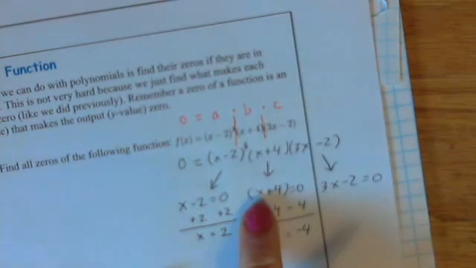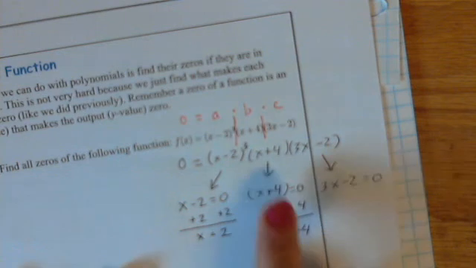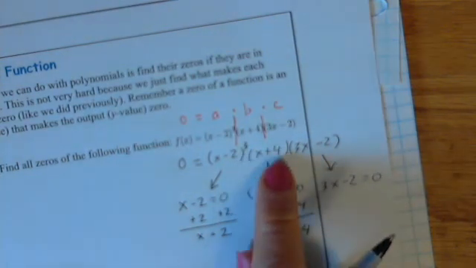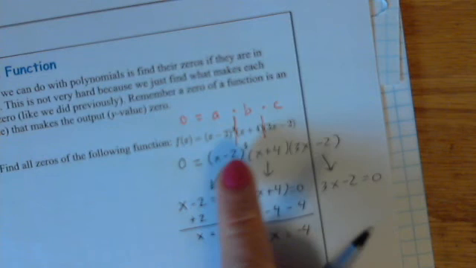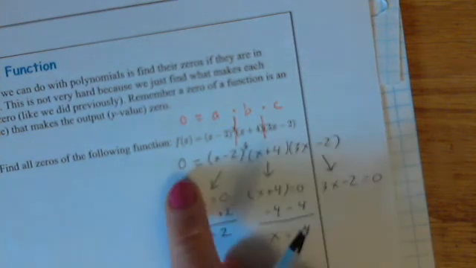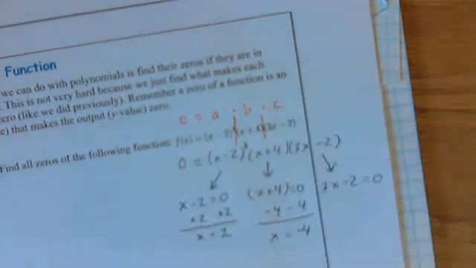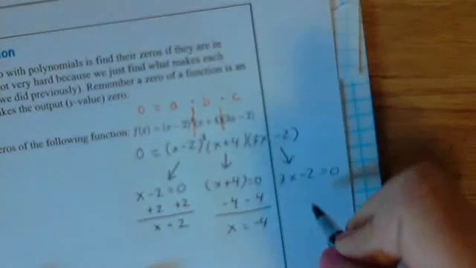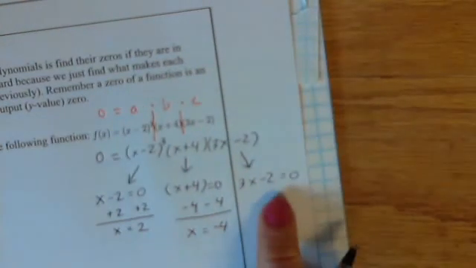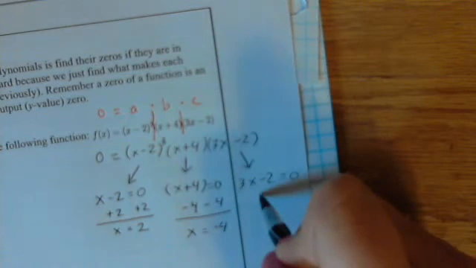And again, you can just see that answer. What do I put here to get 0? A negative 4. And when I go back up to the function, putting a negative 4 here makes the middle piece 0, and times whatever the other two are will give us a final result of 0. The last little mini factorable piece needs a bit more solving.